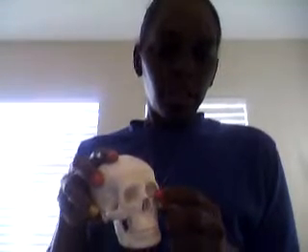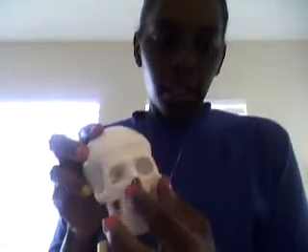And then the ethmoid depression is actually on the inside of the nasal bone. And then the vomer, which is this little thing separating here. It asks what two bones form the nasal septum? It's the ethmoid and the vomer. Then the inferior nasal concha is inside the nose, and that helps to warm and moisturize the air.